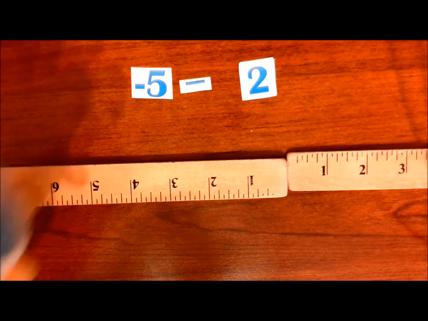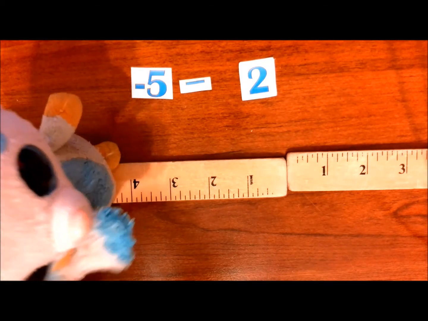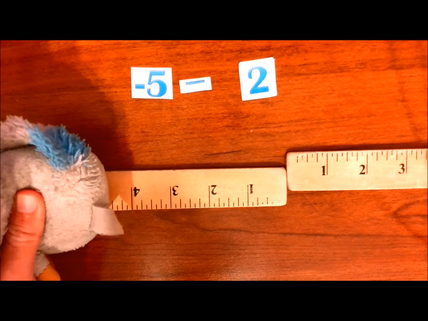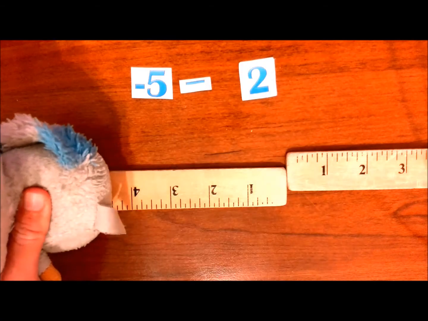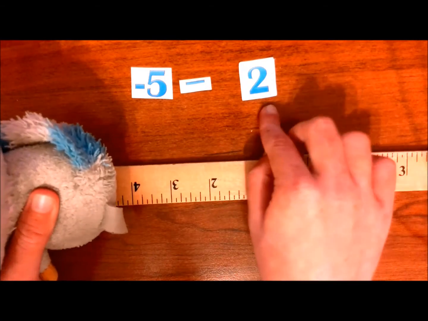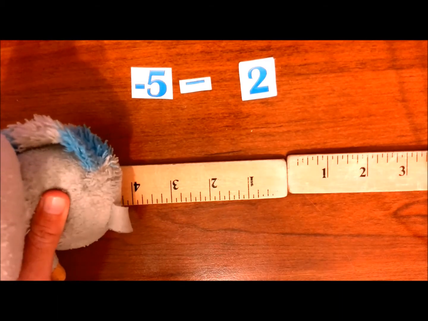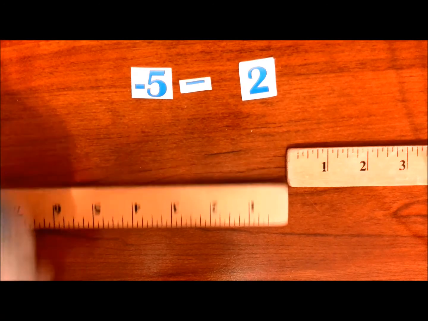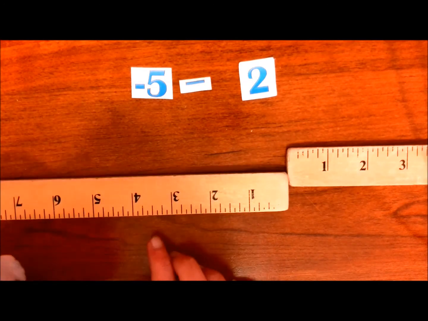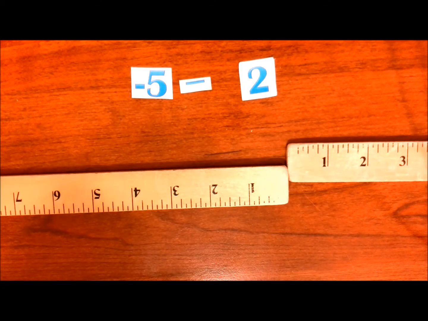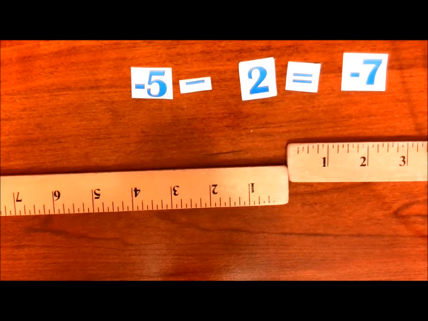So Michigan will be at -5. She will face towards negative infinity because she is subtracting. She is facing backwards. She is moving forward based on her perspective because 2 is positive. 1, 2. She sees where she lands at, and it is at -7. So -5 minus 2 is equal to -7.